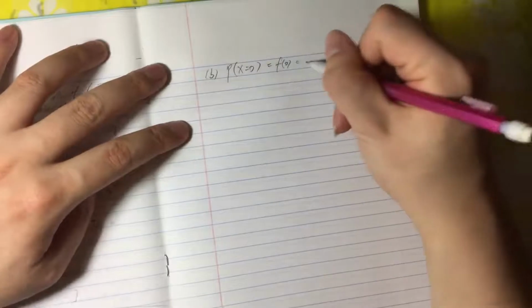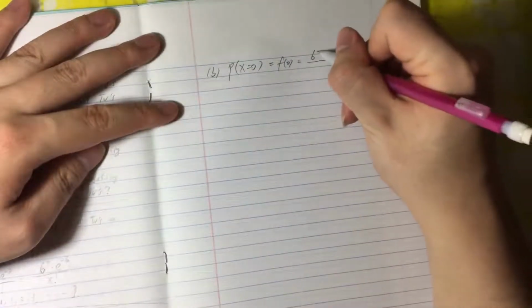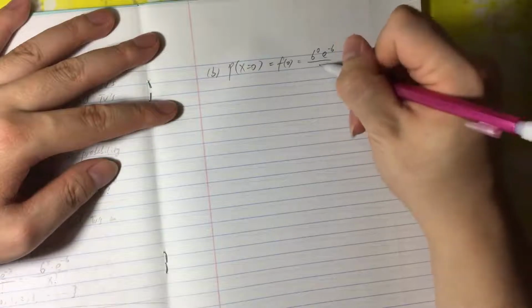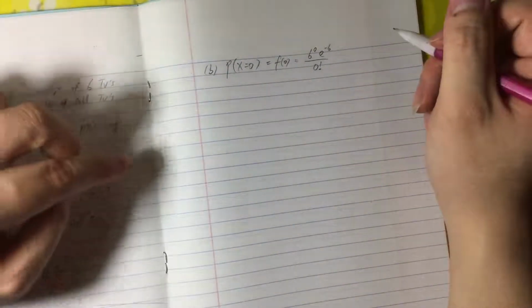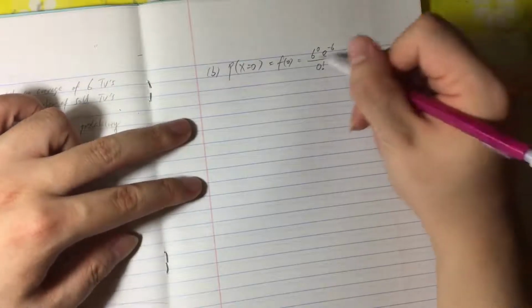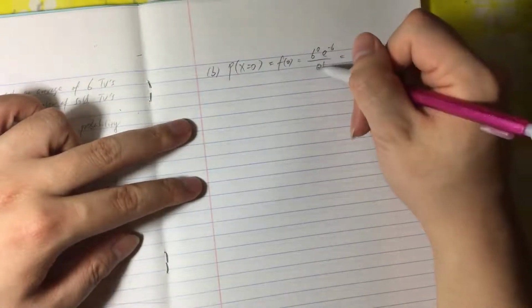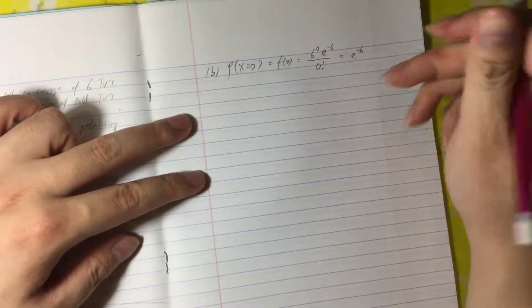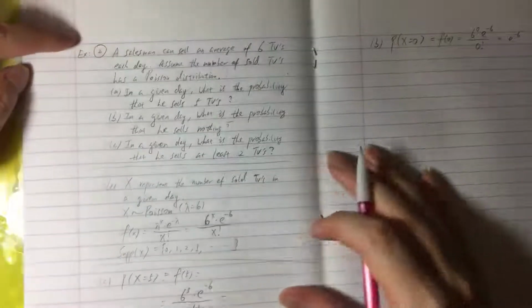We have 6 to the power of 0, e to the power of negative 6 over 0 factorial. Then use calculator for the rest. This one is easier. 6 to the power of 0 is 1. 0 factorial is 1. That's e raised to negative 6.